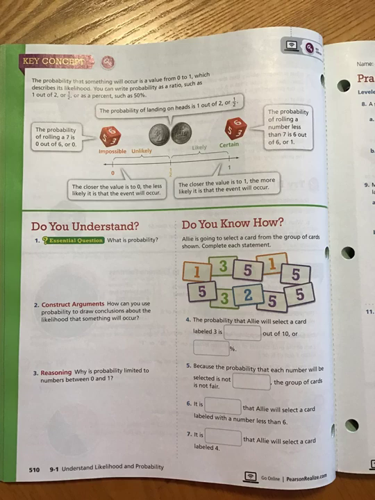Okay, this is lesson 9-1, which is talking about probability. If you watched the videos, you know that when the chance of something happening is impossible, on a scale it would be a 0. When something's for sure going to happen, it's going to be a 1, which is certain. If the chance of something happening is more than 50%, then you would use the word likely. If it's less than 50%, you would use the word unlikely.